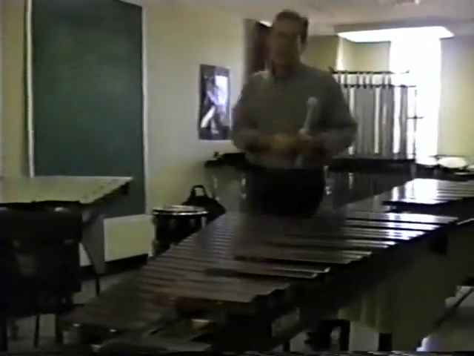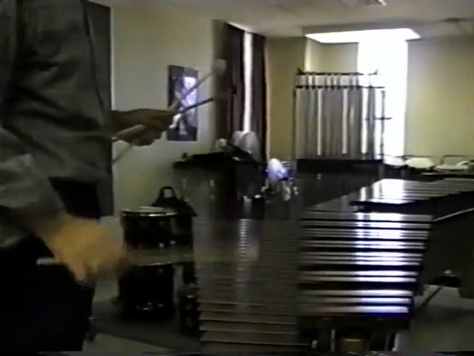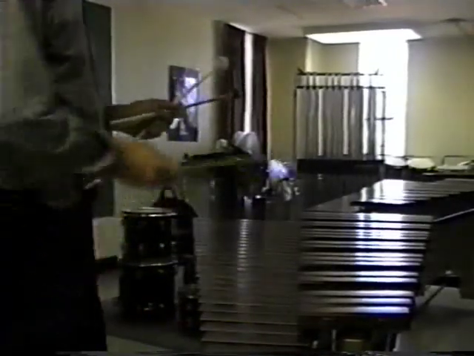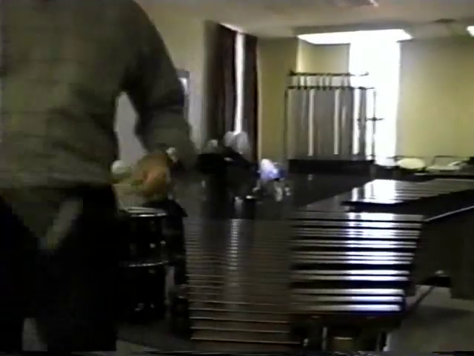A variety of mallets are possible on the xylophone. The characteristic sound, however, is very, very harsh, bright, and brittle. Again, that note is the same as that, which is the same. It's the highest C on the piano. Okay? The low F.